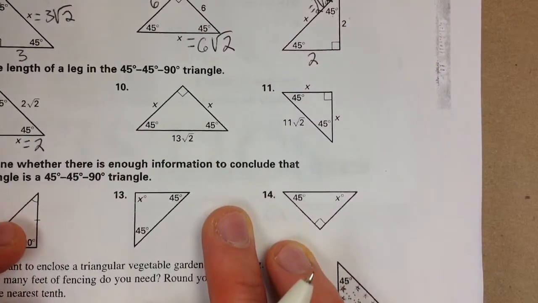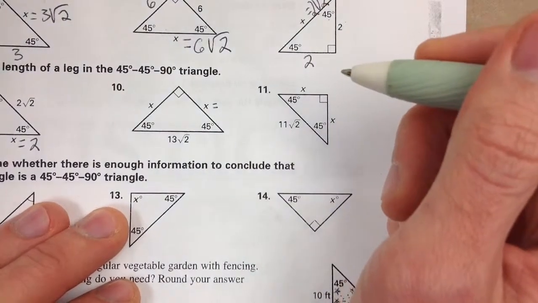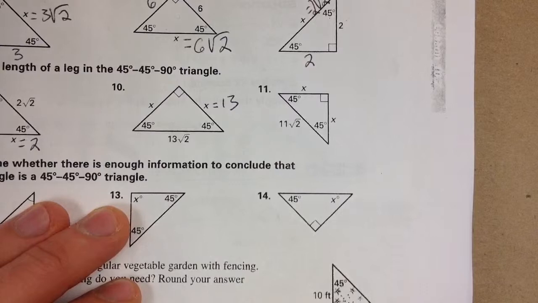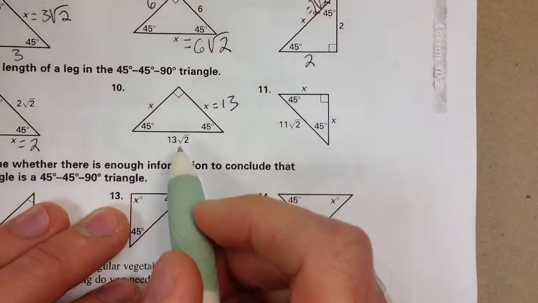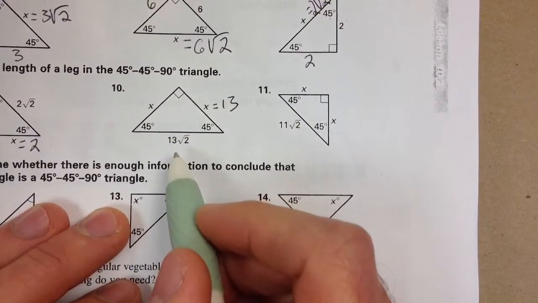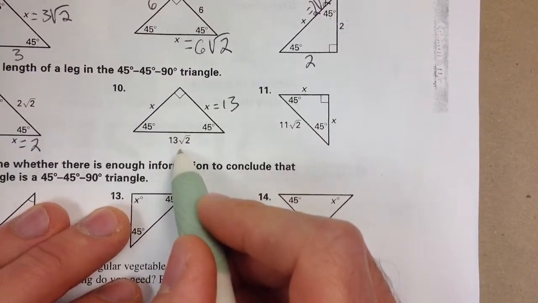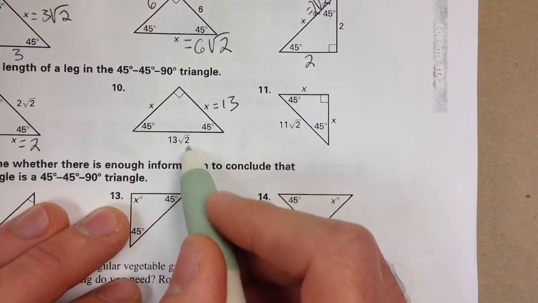Yunjae, number 10. You want to figure out what you can multiply x by to get to 13 root 2.